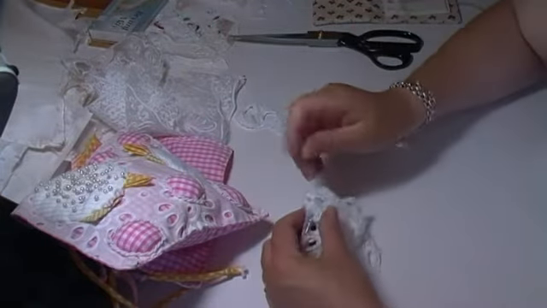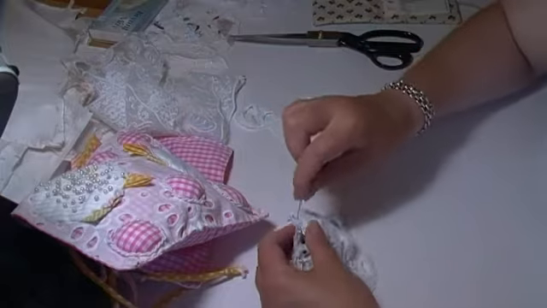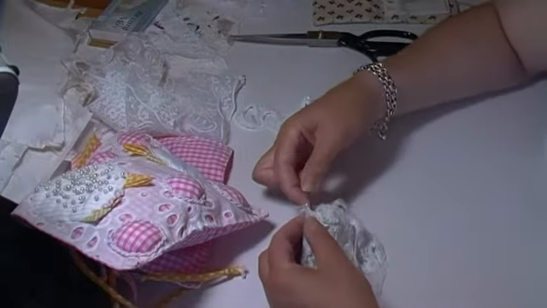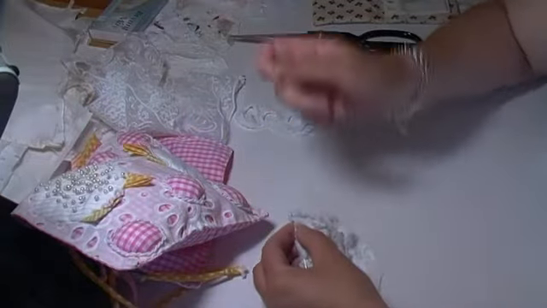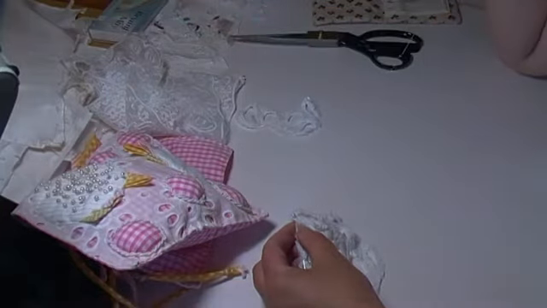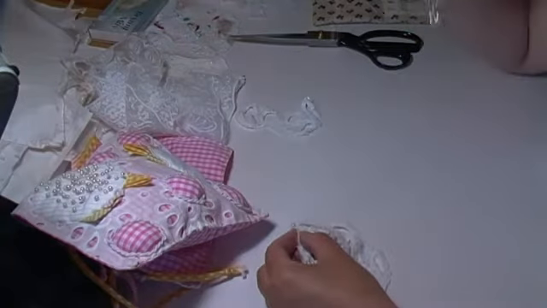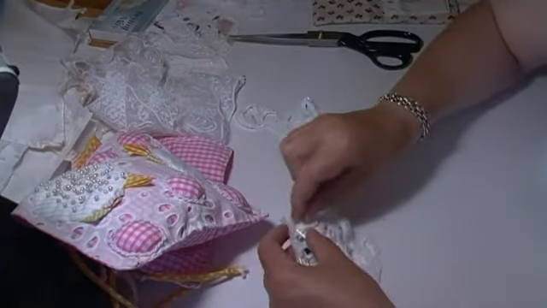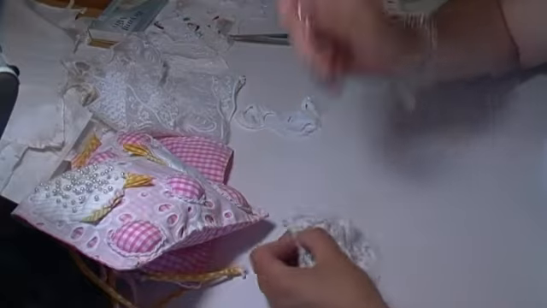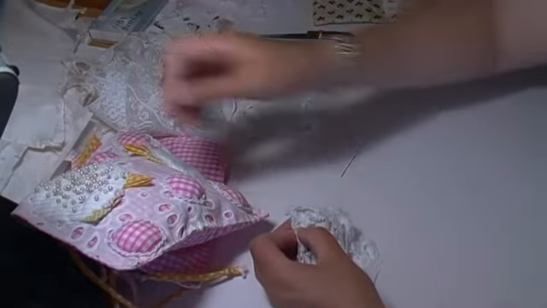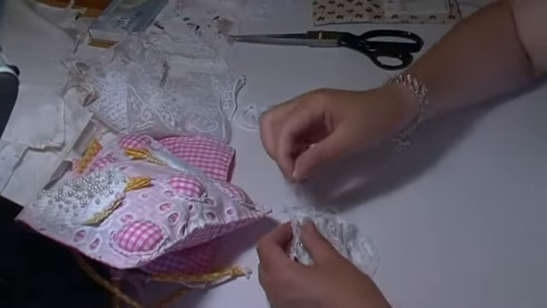And I'll just go quite low down so that I'm catching both these pieces together. Just do some big tacking stitches to tack them together. And this will give you a raised seam as well, which is always nice, I think. Take my pins out.